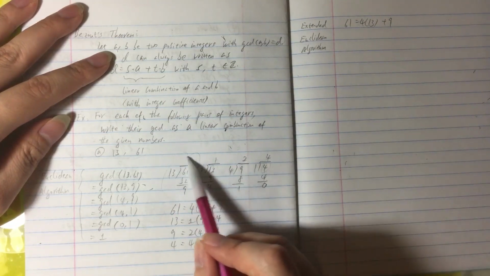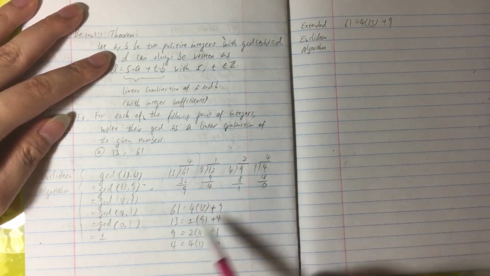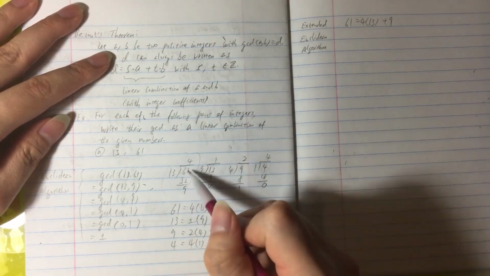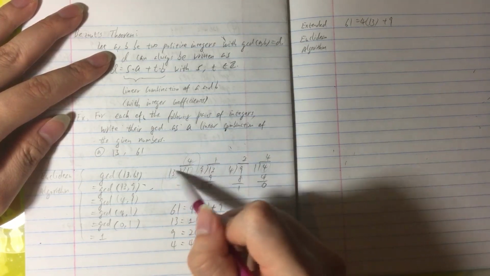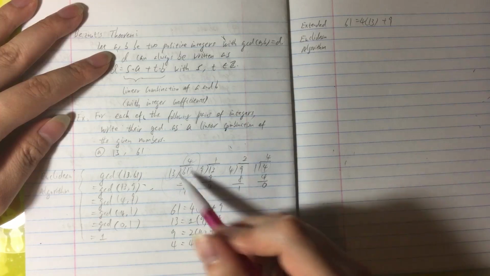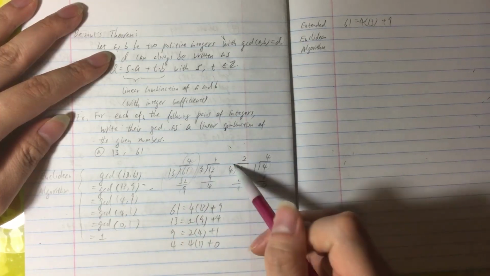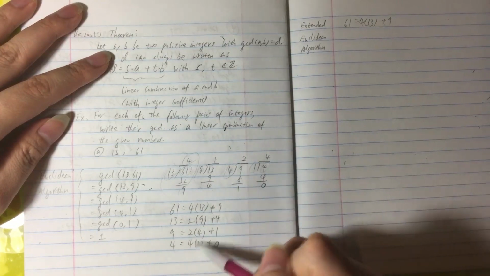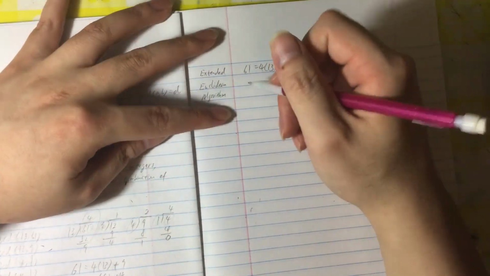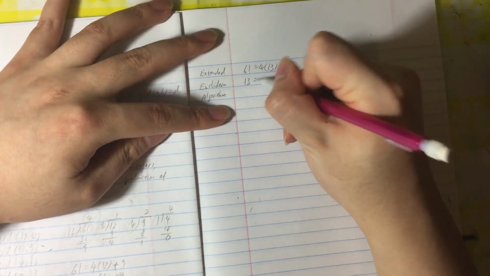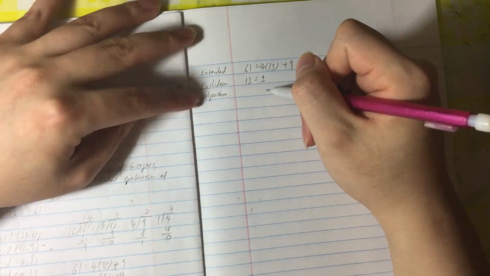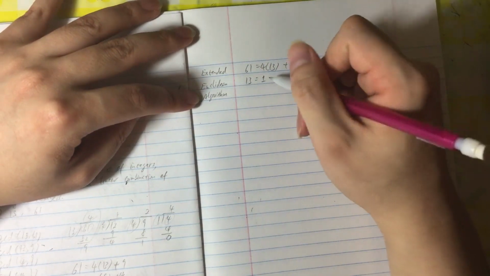So, rewrite each division as an equation. 61 equal to 4 times 13 plus 9. Usually we put the divisor in parentheses. So let's copy the equations here. For the extended Euclidean algorithm, we first of all convert each division into an equation.